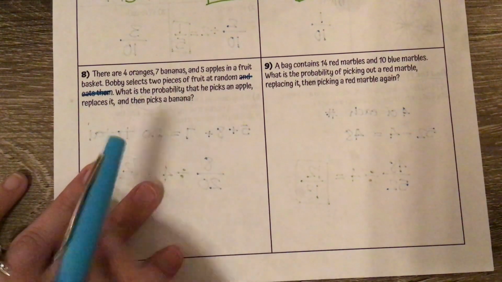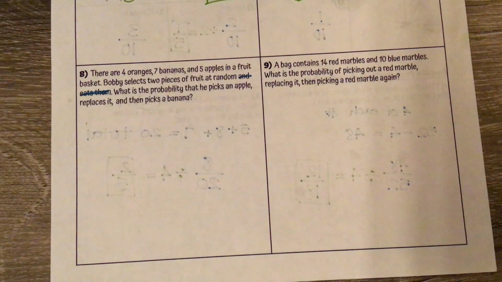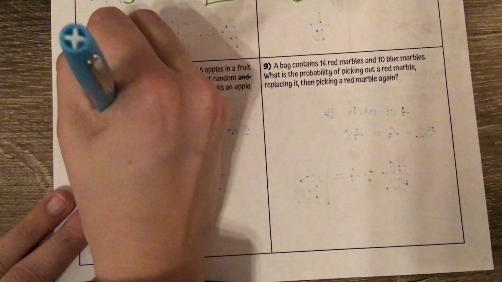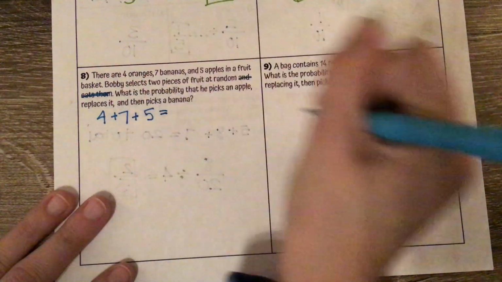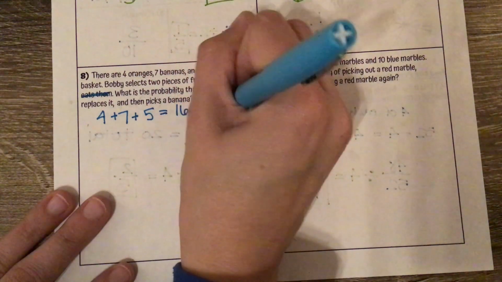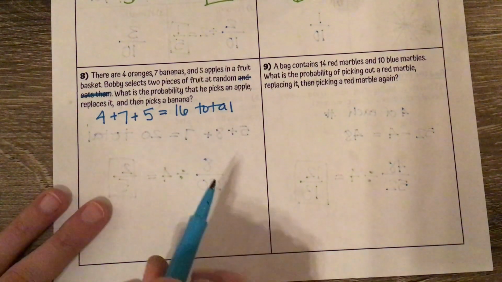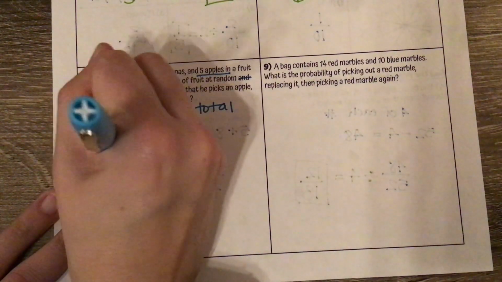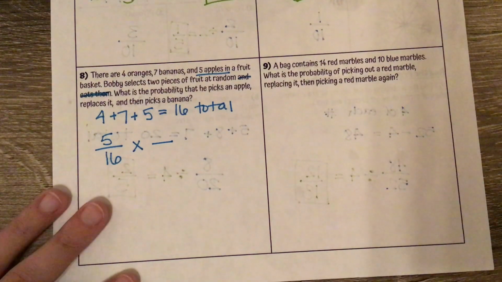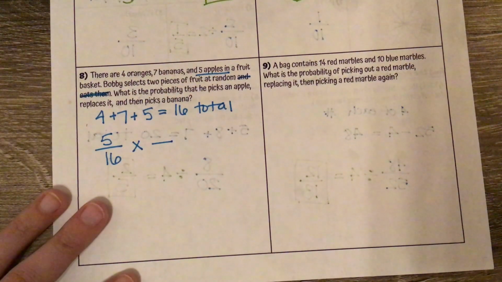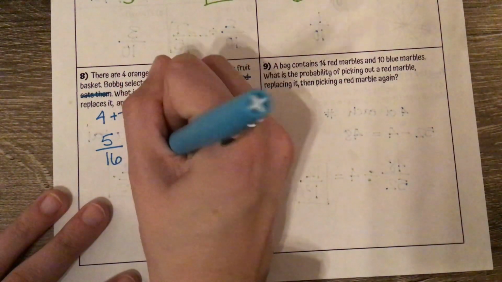What's the probability that he picks an apple, puts it back in the basket, picks all over again, and then picks a banana? So first, let's think about the total that we have. We have 4 oranges plus 7 bananas plus 5 apples in the fruit basket. When we add that up, we get 16 total fruit. So part 1, what is the probability that he picks an apple? Well, there were 5 apples out of the 16 total, multiplying it by the second pick. So he puts that apple back in, now we're picking again, and he picks a banana. Well, there were 7 bananas out of the 16 total.